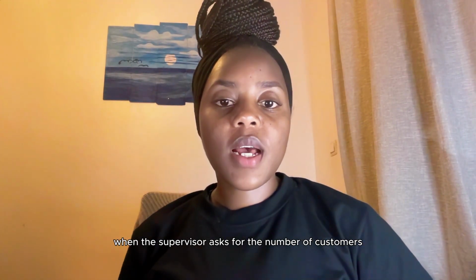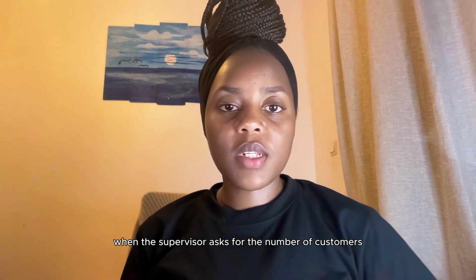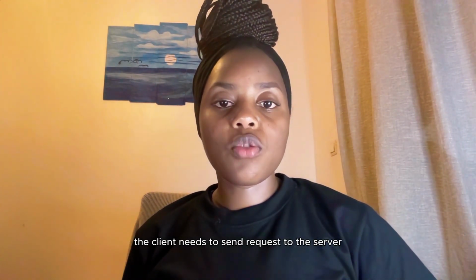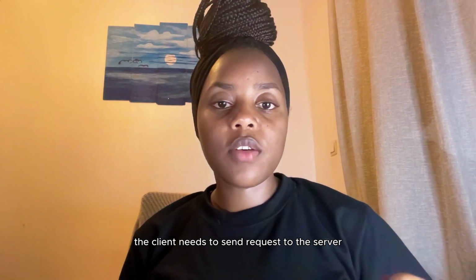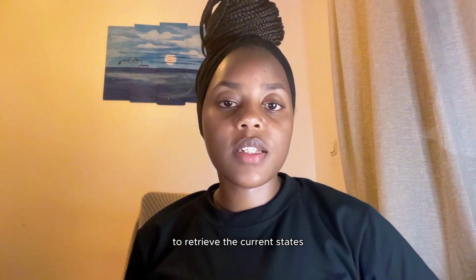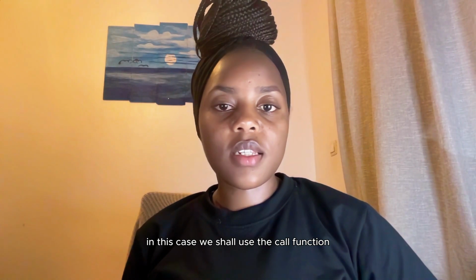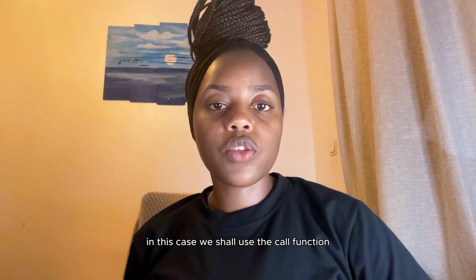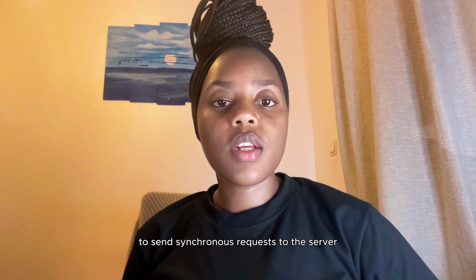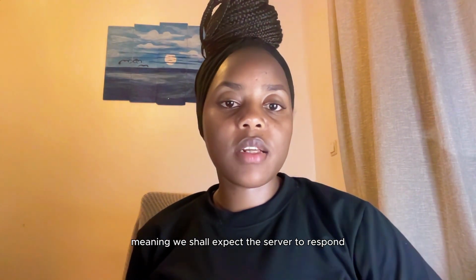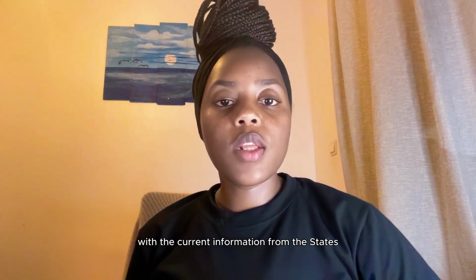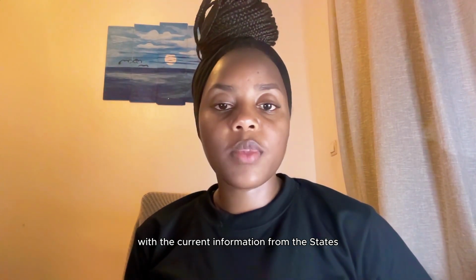When the supervisor asks for the number of customers, the client needs to send a request to the server to retrieve the current state. In this case, we shall use the call function to send synchronous requests to the server, meaning we shall expect the server to respond with the current information from the state.